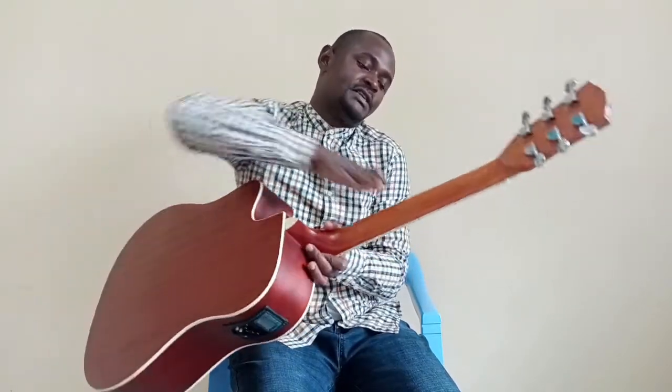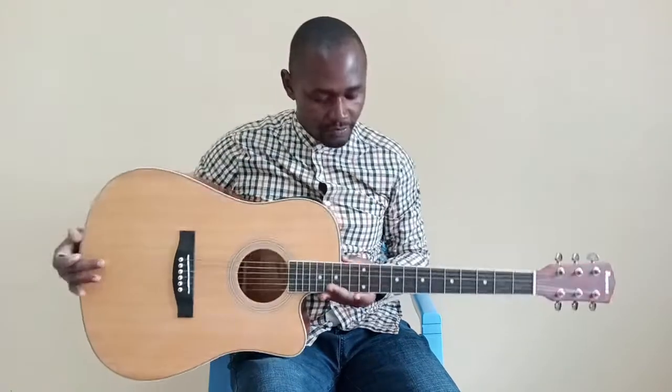Let's talk about the neck a little bit. Now the neck, if you see this side of the neck, is a flat surface. The rear part is not flat, it's some kind of semicircle. But the front part of the neck is a flat surface, like a board, and hence gets the name board. So this flat surface just beneath the strings is called a fretboard.